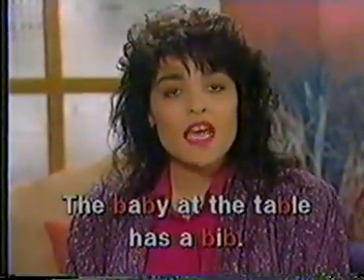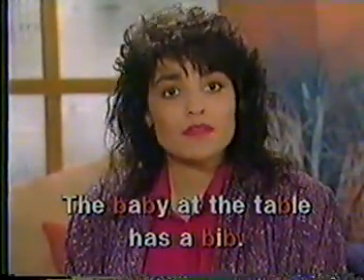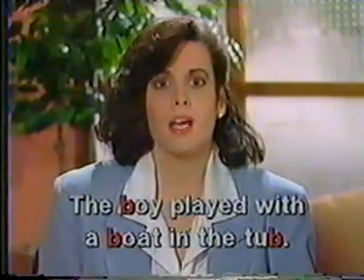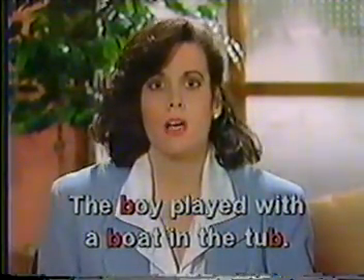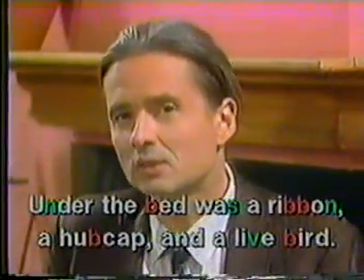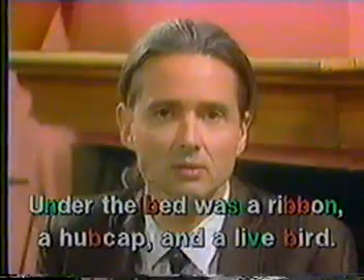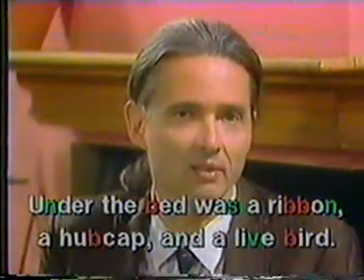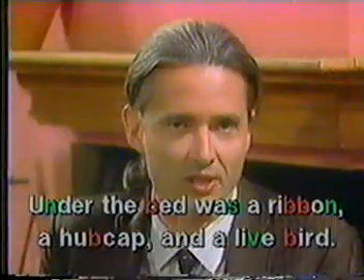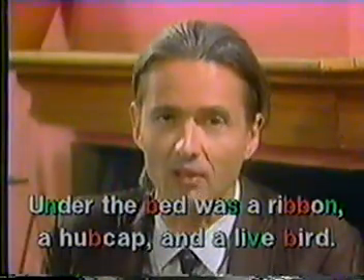Tap the B in these sentences and play it for full musical value. The baby at the table has a bib. The boy played with a boat in the tub. Under the bed was a ribbon, a hubcap, and a live bird.